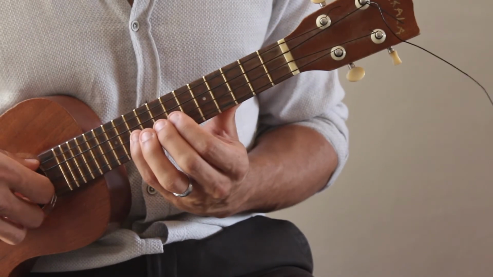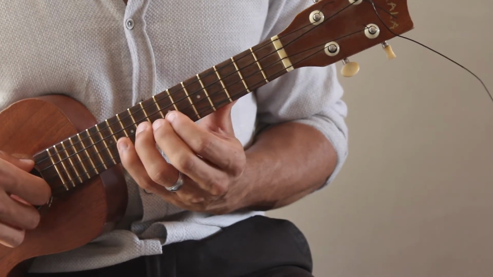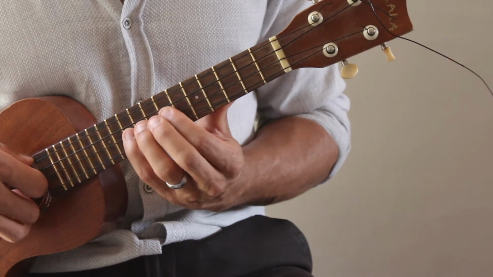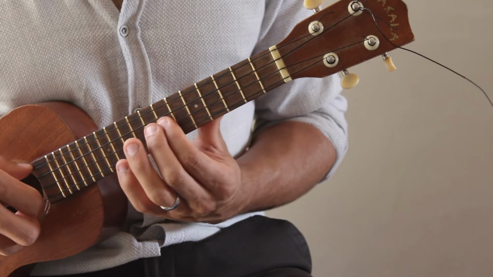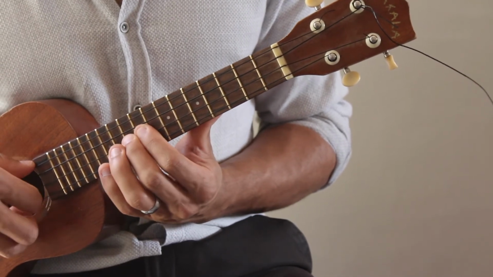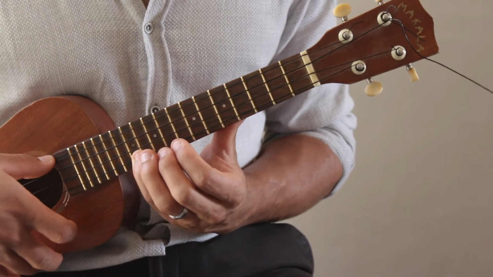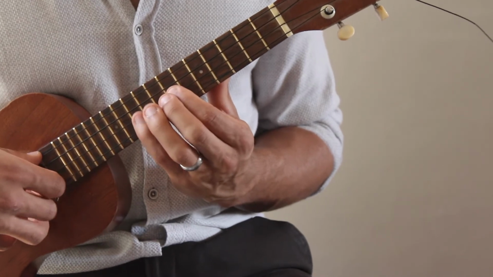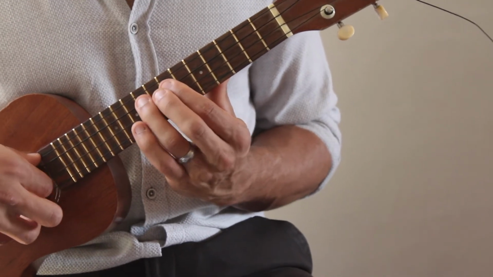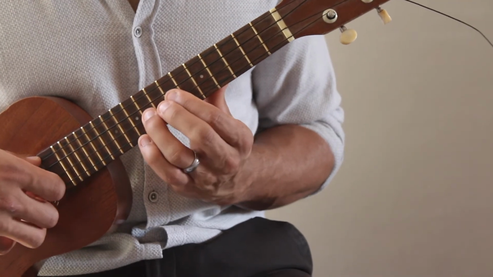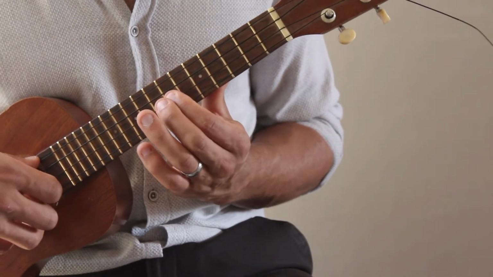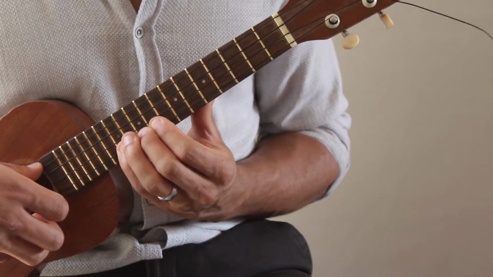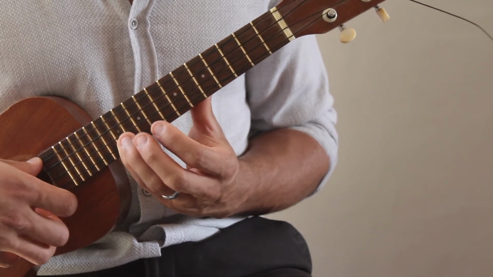3, 4, and da da dum. Shift. Again. 3, 4, and once you've reached there for the second time you play that pinky, you've started the whole phrase again.